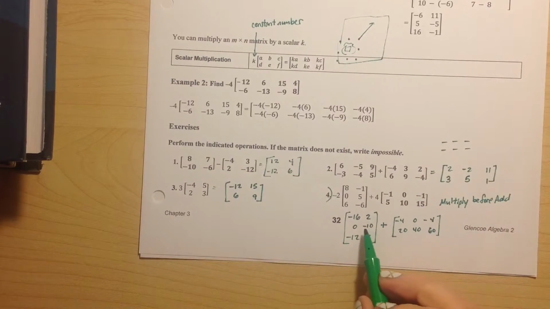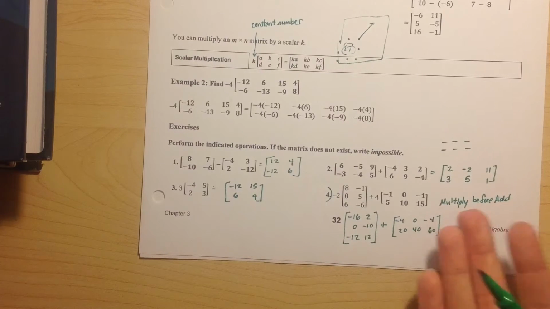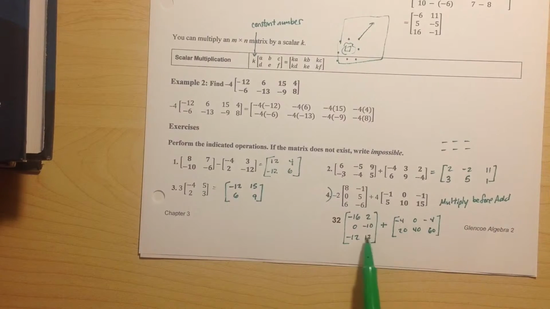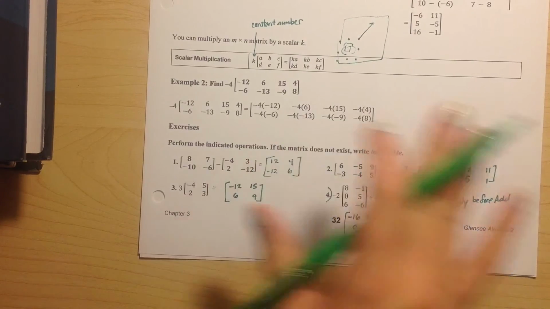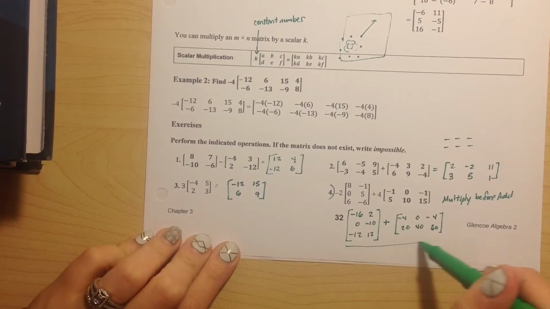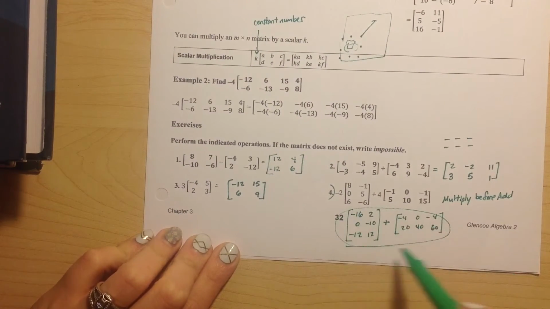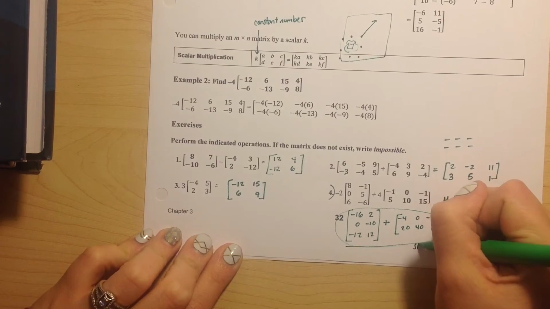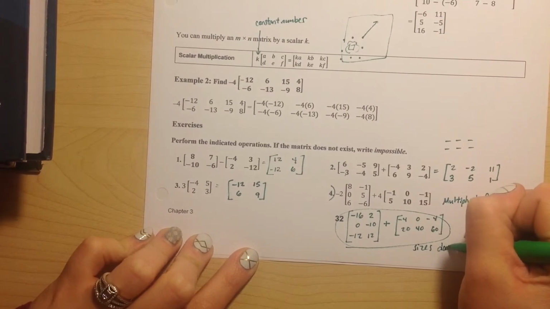Now, I would add these if I could, but I can't, unfortunately. We are only allowed to add matrices that are the same size, the exact same size. So the up and down dimension matches. The side to side dimension matches. Just like all the ones we've done so far on this page. This one does not match. Therefore, my final answer is sitting right here. There's nothing further I can do with that because the sizes don't match.